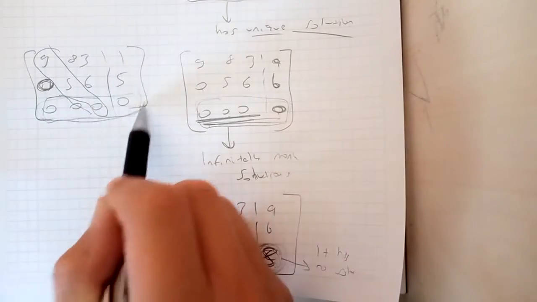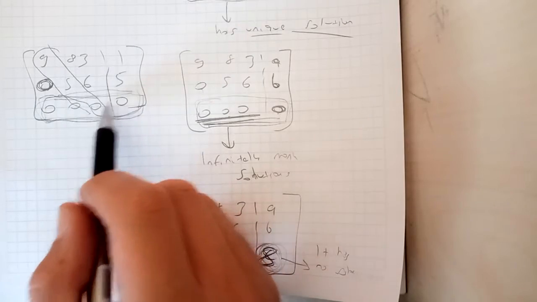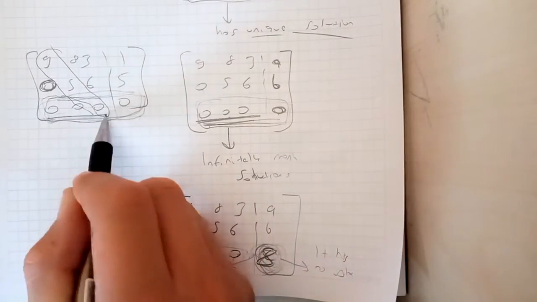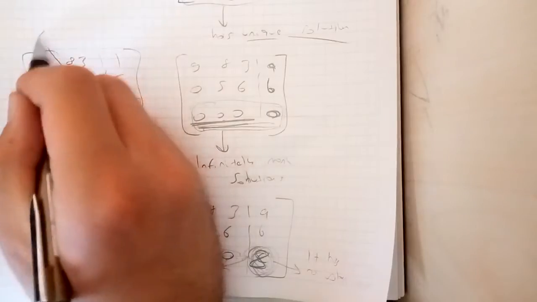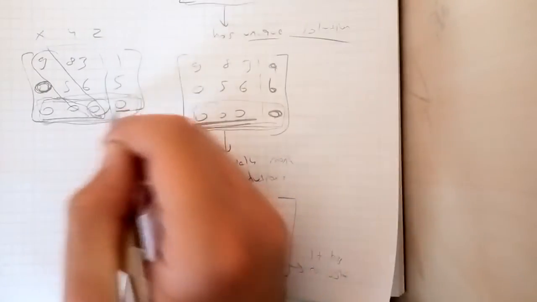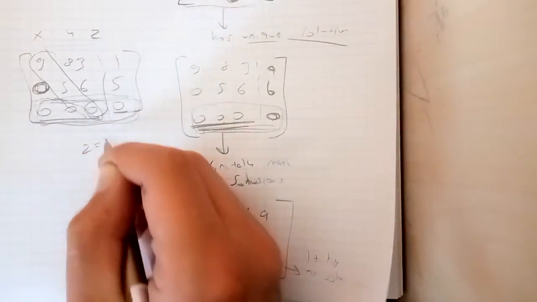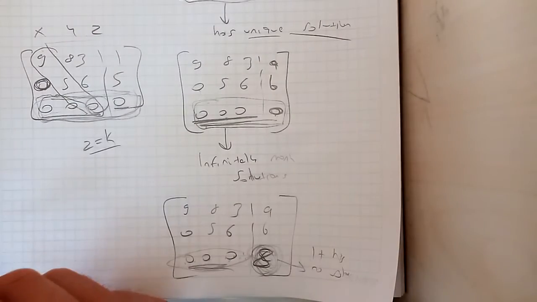When you look at the third row, you will start the solution with the third row, the last row. You have nothing here, but we know x, y, and z. You can say z is k. I only gave a value.